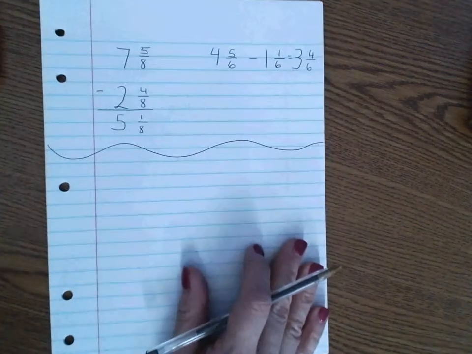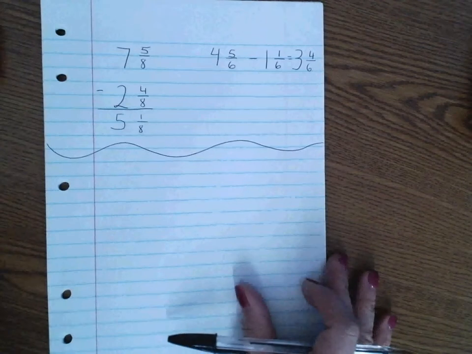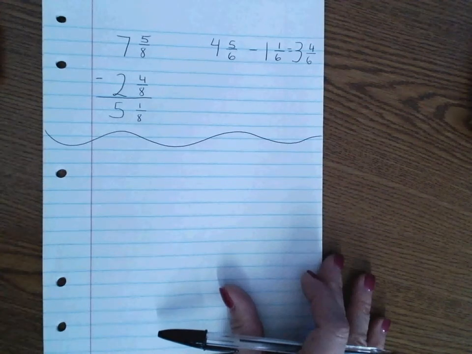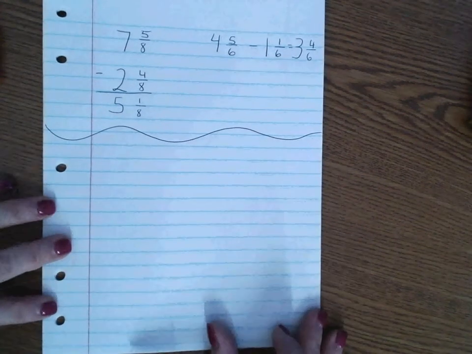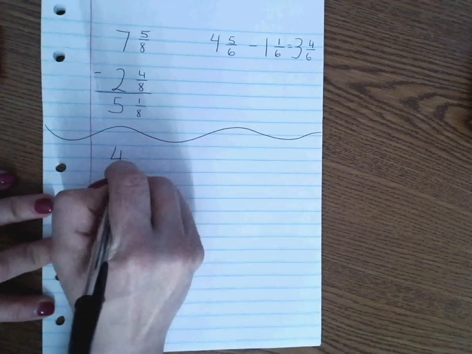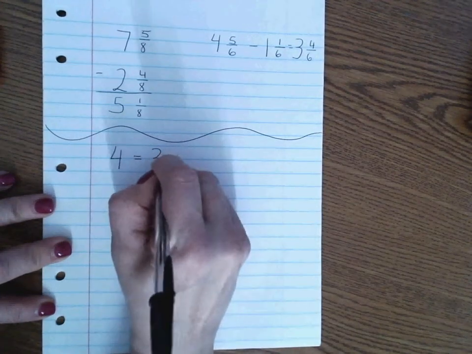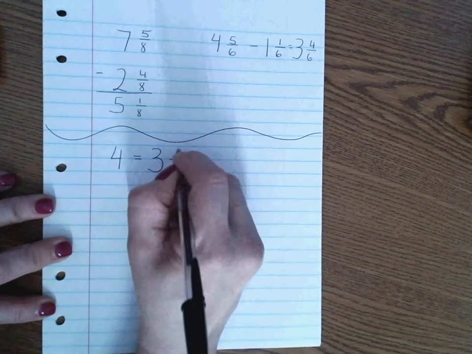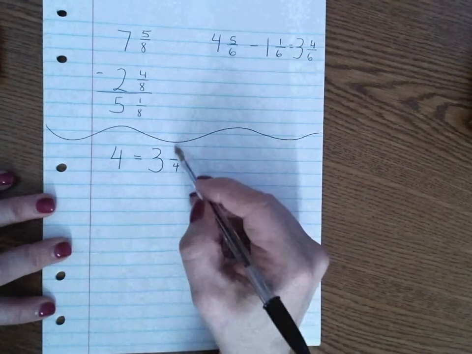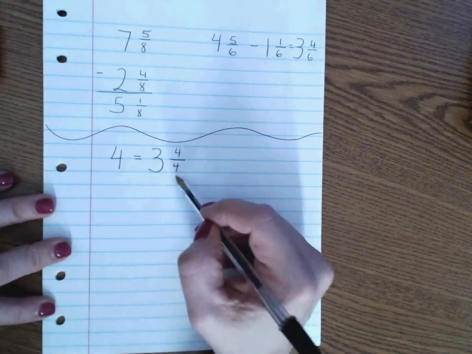Now, the next examples that I'm going to do require you to rename a fraction. So I'm going to do a couple examples of renaming mixed numbers so that we will be able to apply that when we're subtracting mixed numbers. So for example, if I have a whole number of, let's say, 4, okay, I can rename that as 3 and 4/4 because the 4/4 equals 1 whole, and 3 plus 1 is 4.